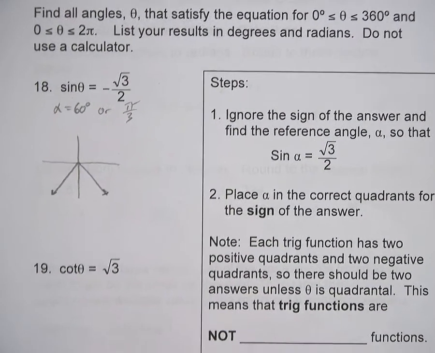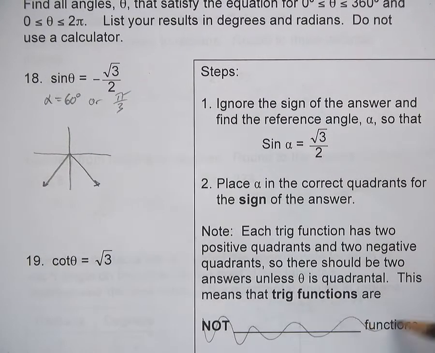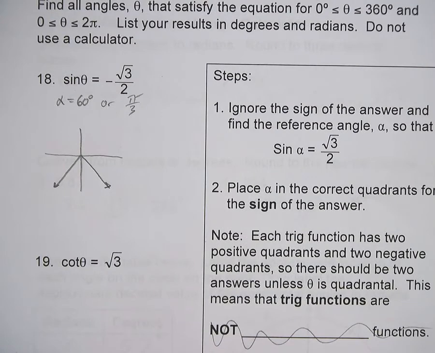Okay, a little note here. Each trig function has 2 positive quadrants and 2 negative quadrants. So there should be 2 answers unless theta is on a quadrantal. This means that trig functions are not one-to-one, but we'll get into that a little bit later. Don't worry about this. Again, there are two places where this is going to happen.